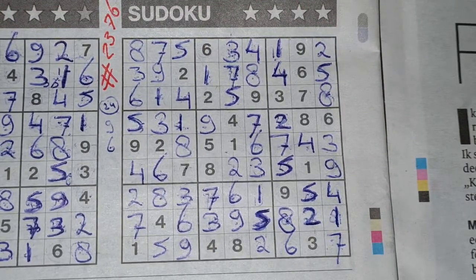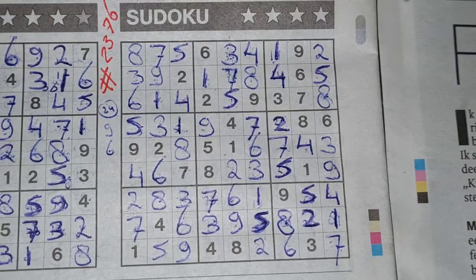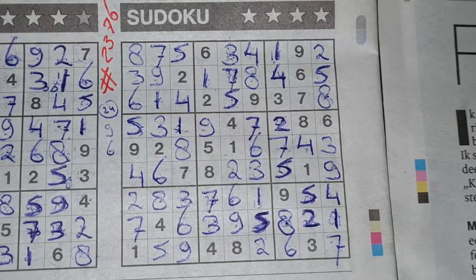Alright. Great Sudoku. I like this 4 Stars Sudoku. It's not really a 4 stars, but I like this one.